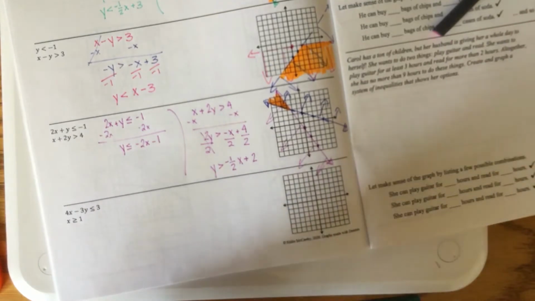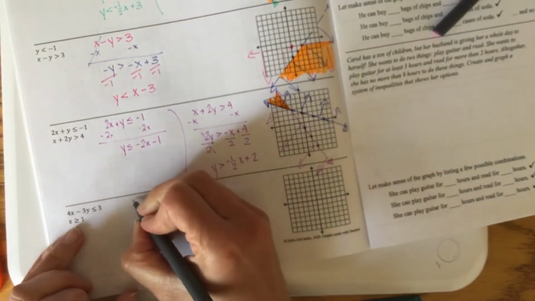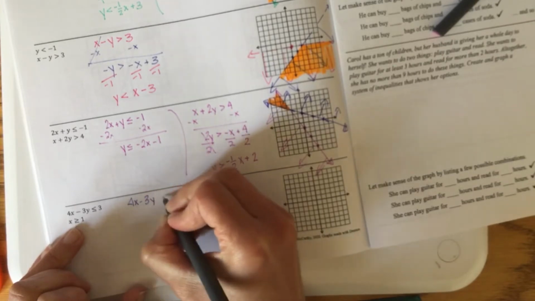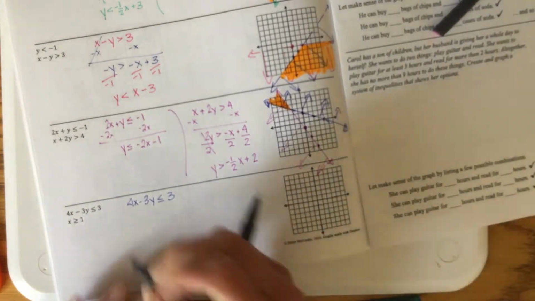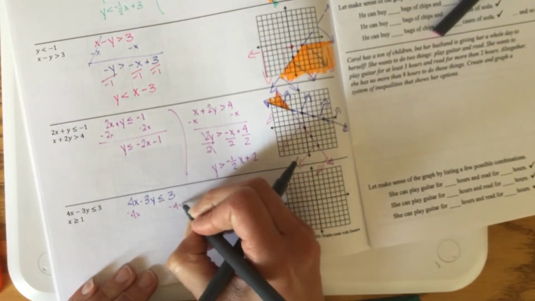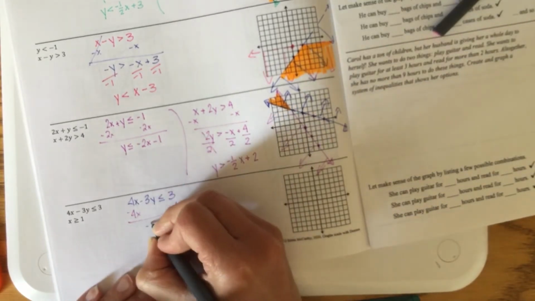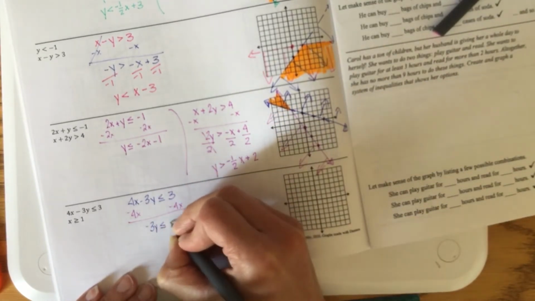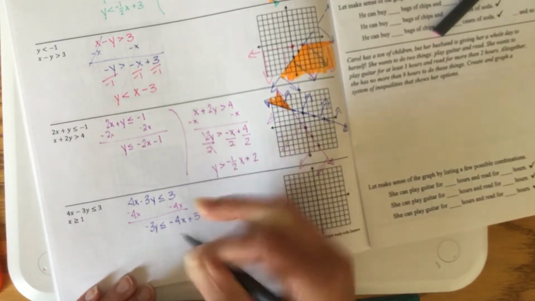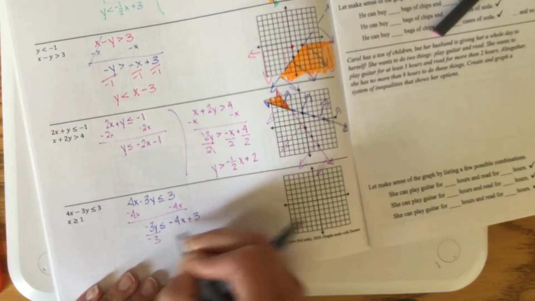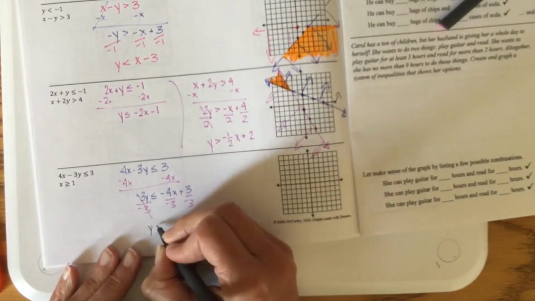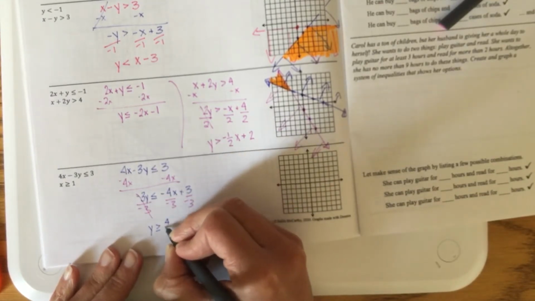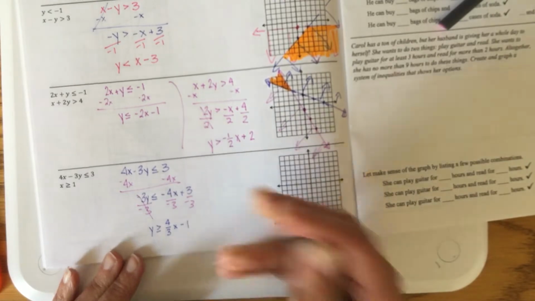Okay, one more of these. So I don't have to do anything with this equation. I'm just going to take my top equation and rewrite that. I'm going to move that negative 4x over first. Then I have negative 3y is greater than or equal to negative 4x plus 3. Divide by negative 3 on everything. Now dividing by that negative 3, I've got to flip my sign. So y is greater than or equal to positive 4/3 x minus 1.